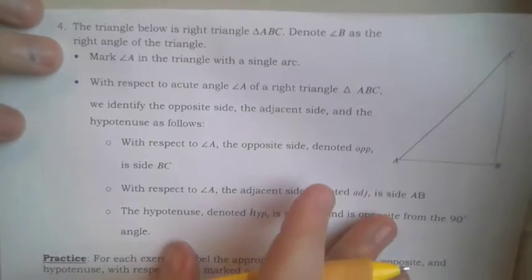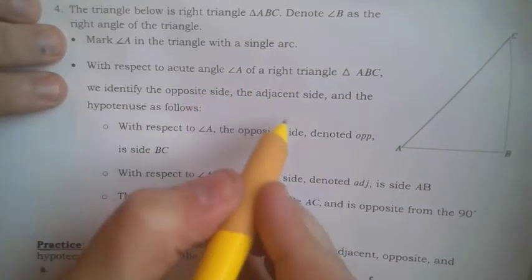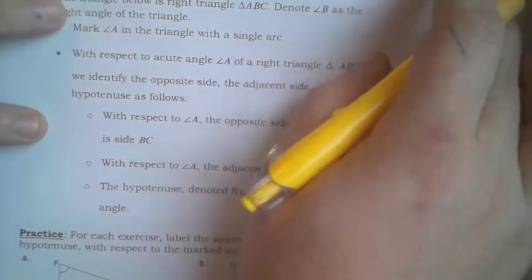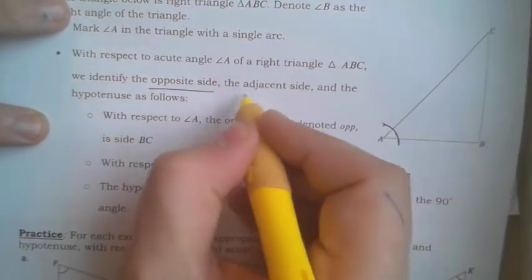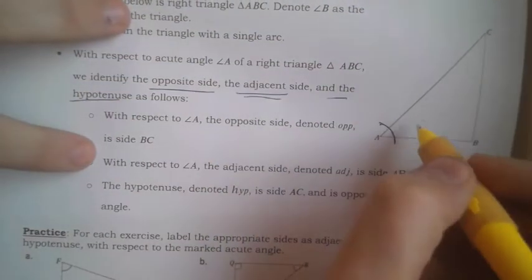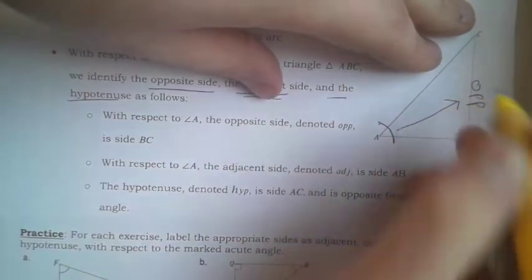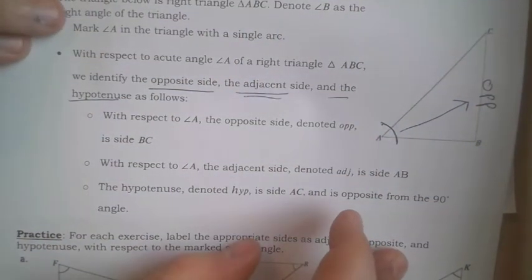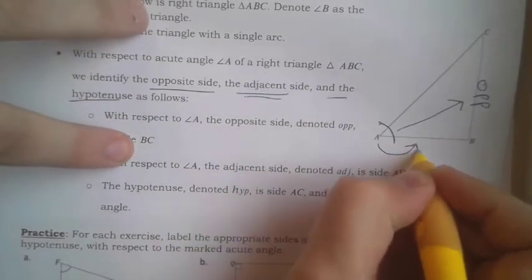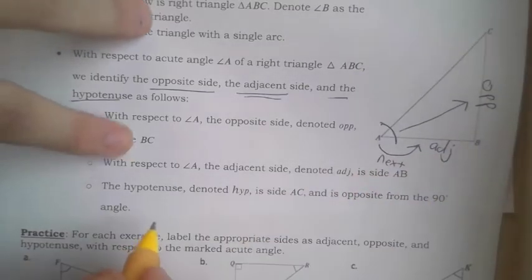Now, for the next part, we see a different triangle here. This says we want to mark starting from angle A with respect to A. So we're going to put an arc right on A. And then it says we want to identify the opposite side, the adjacent side, and the hypotenuse. From A, the opposite side is going to be BC, and I'm going to write opposite right there. The adjacent side, AB, is the one next to. And we're going to mark that ADJ for adjacent.